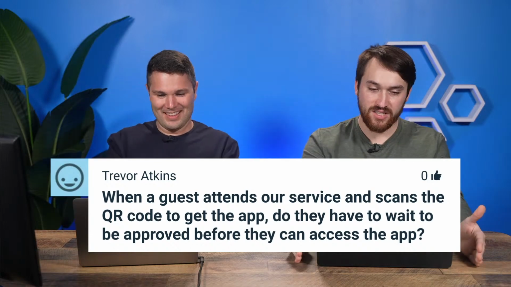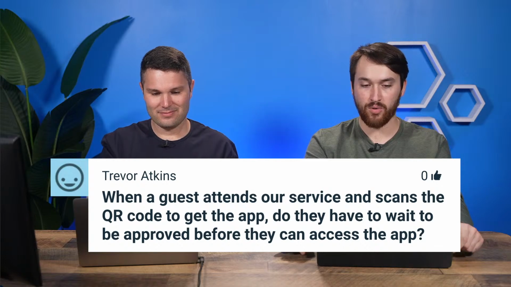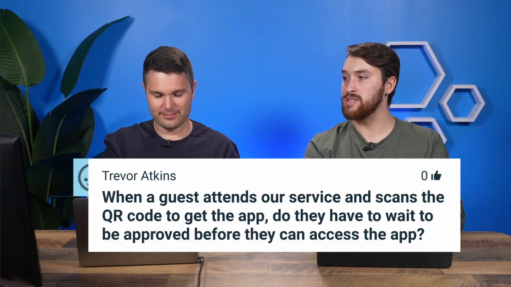When a guest attends our service and scans the QR code to get the app, do they have to wait to be approved before they can access the app? That is a great question. Yes, it depends on what cards you have available to members and what cards you have available to the public for people just to see. Once they open up the app via the QR code, if you have that available to everybody, people that are not logged in, then they'll be able to see the things on that page. But if you have cards that are only available to people that are logged in, then they will have to log in, and then you'll have to match them for them to be able to see those cards.